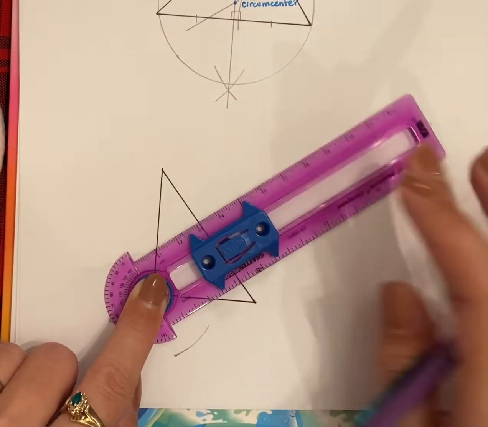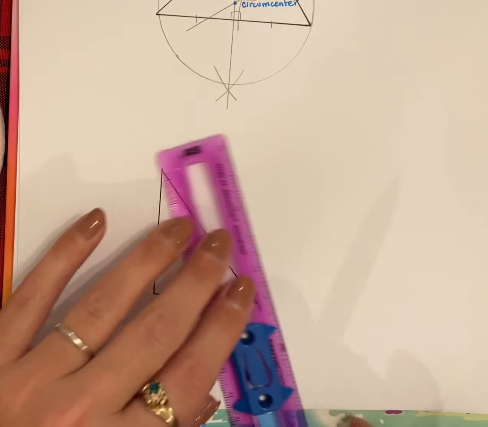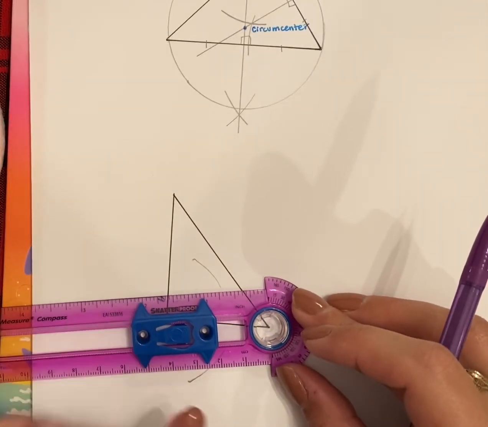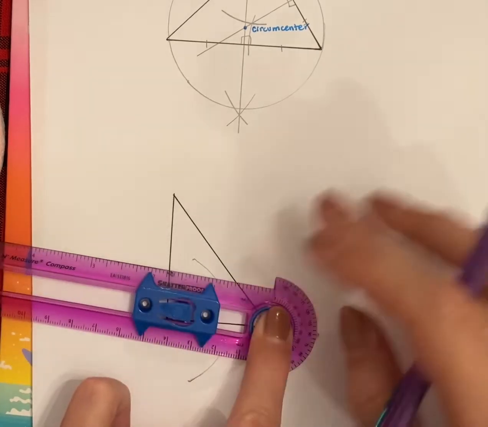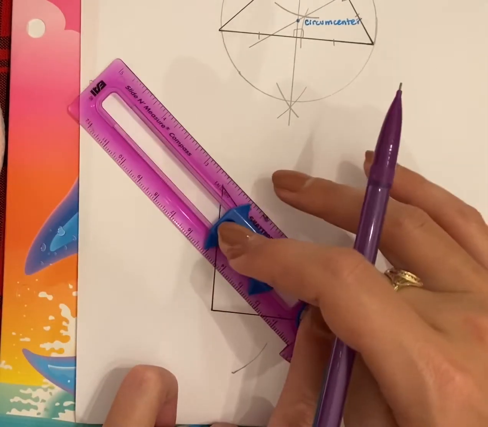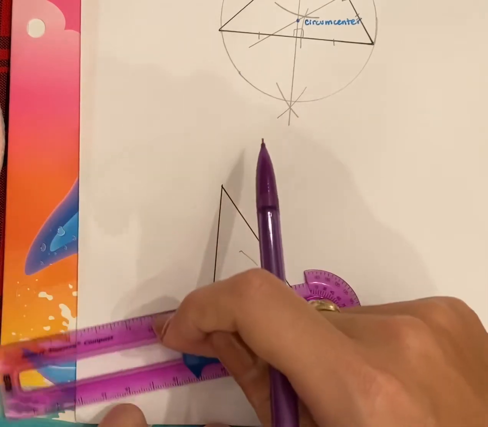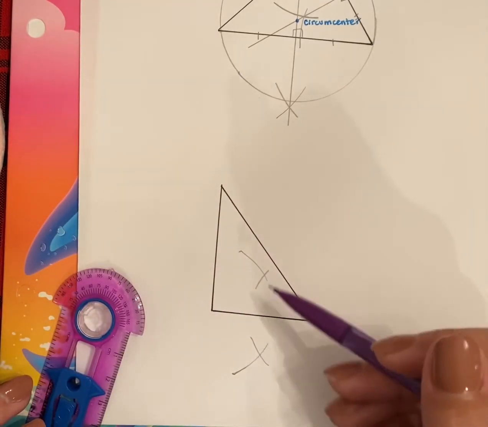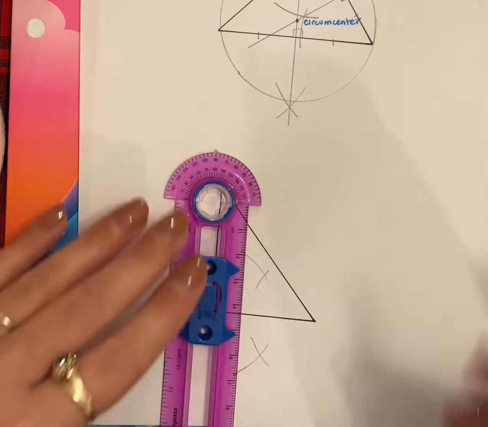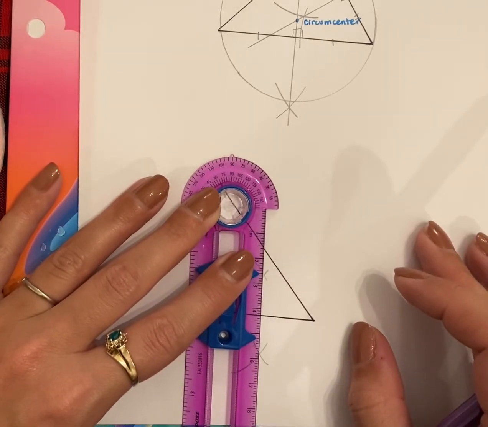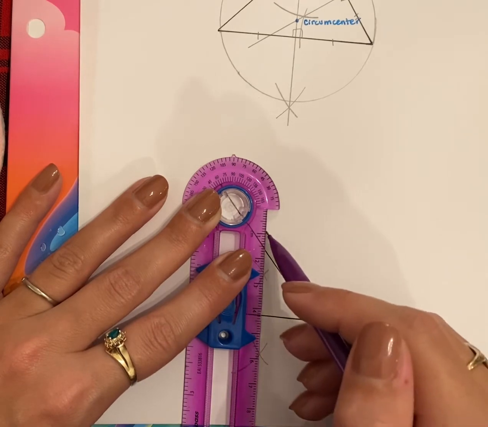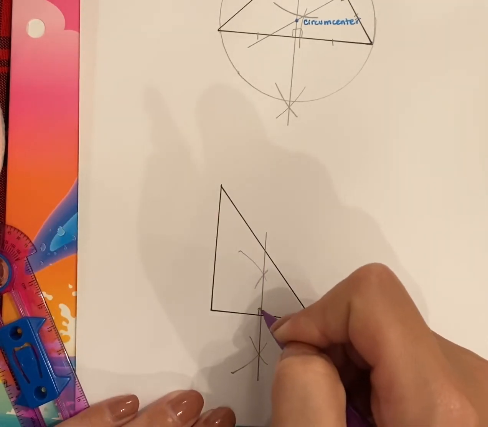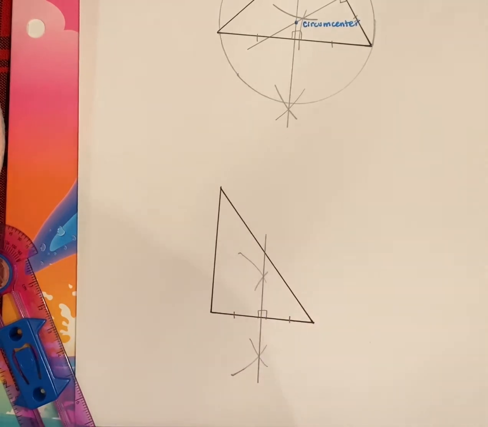Without moving it, I'm gonna flip to the other side of that same segment. Make the arc above, make the arc below. You should have two intersections. You're gonna connect those. That's creating your perpendicular bisector of the base of this triangle, unless you didn't use the base. Perpendicular, telling me those two segments are congruent.